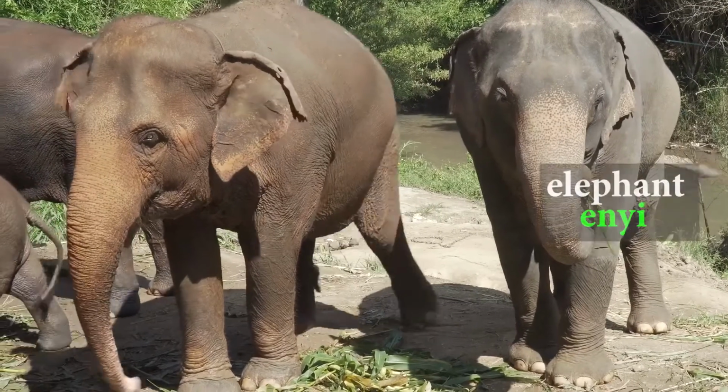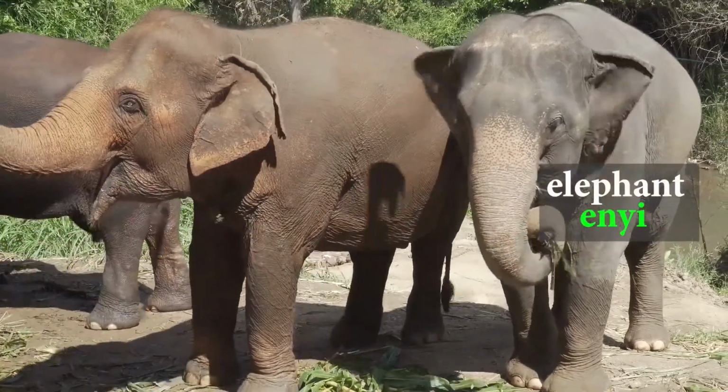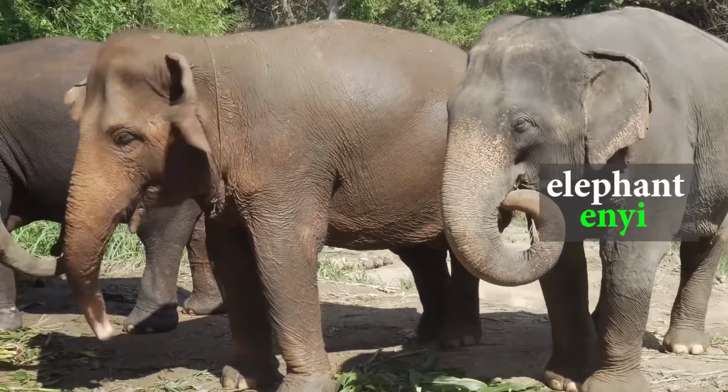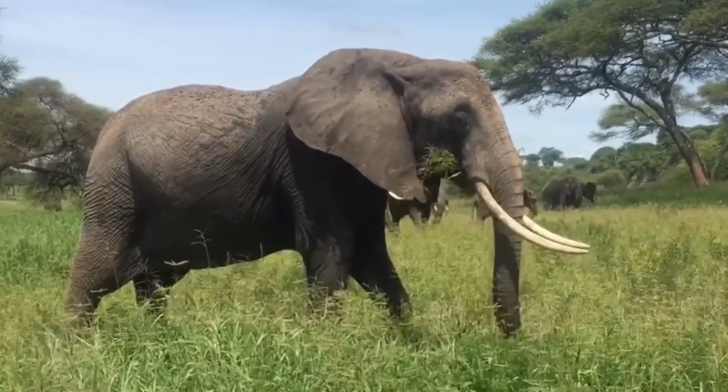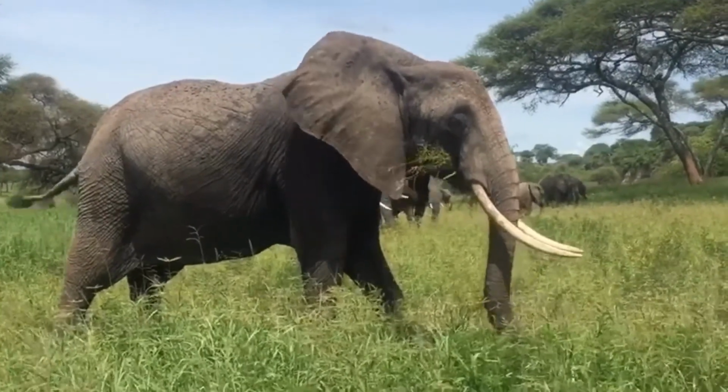What's the elephant called in Igbo? The elephant is known as Enyi. Elephants, Enyi. So that's the end of today's session. We've covered the wild animals today.